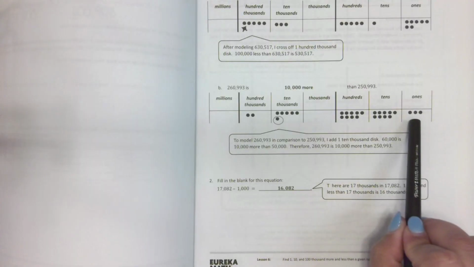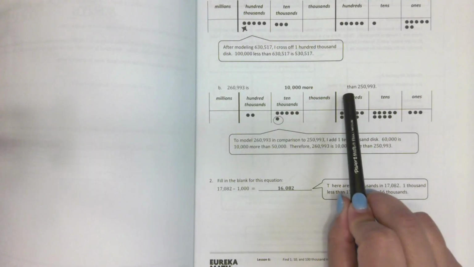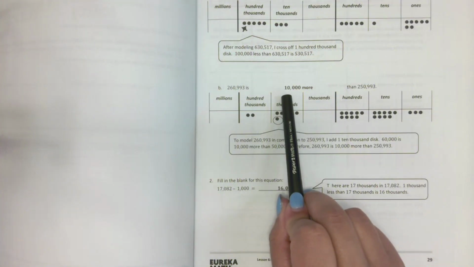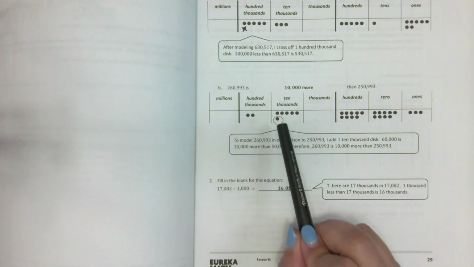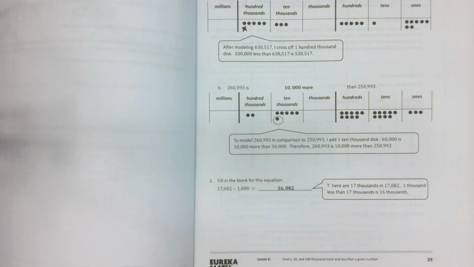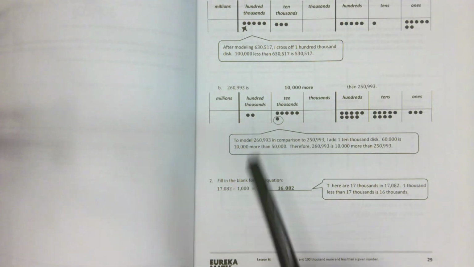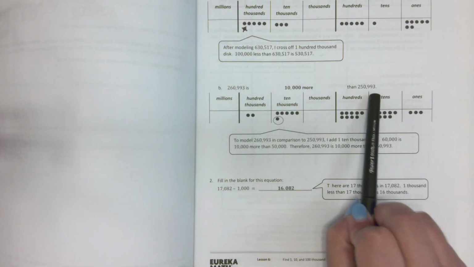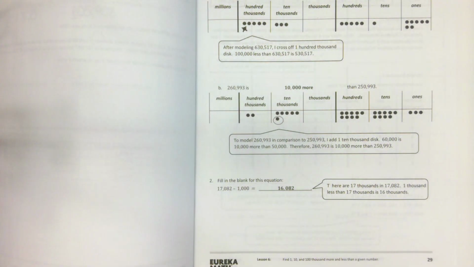So after making the place value discs for 250,993, in order to find 10,000 more, you have to add one more disc in the 10,000s place and then see what it makes. 260,993. So 260,993 is 10,000 more than 250,993.